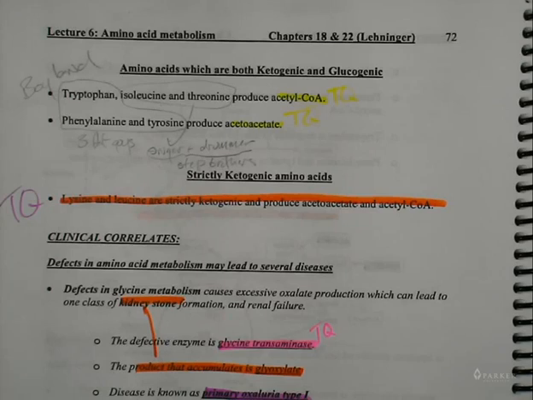Easier, your strictly ketogenic amino acids: lysine and leucine. Your two L's, lysine, leucine. Which means that every other amino acid that we didn't talk about is purely glucogenic. So, you need to memorize seven. Lysine, leucine, ketogenic. Aromatics, isoleucine and threonine, ketogenic and glucogenic. The rest are glucogenic. He tends to ask about these seven, though, not so much the purely glucogenic amino acids.